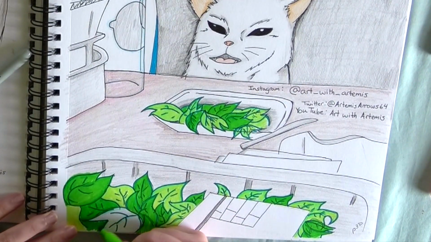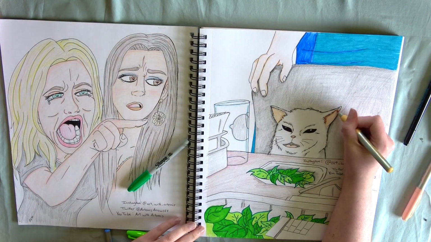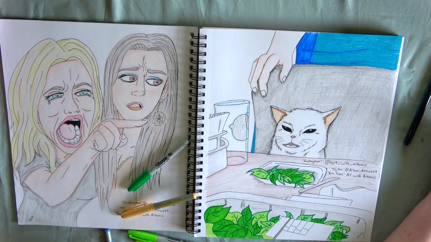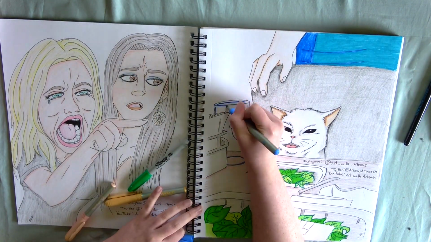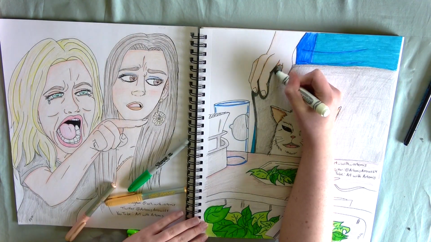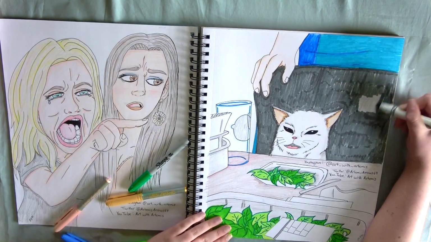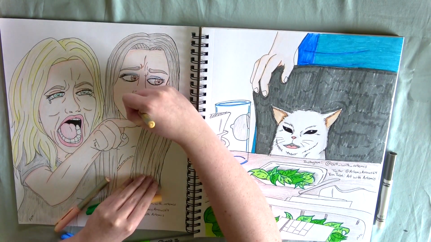Since I'm about done with the leaves, I'm going to go ahead and grab a beige color and I'm going to trace around the inner ear to give it extra detail and highlighting. Then I'm going to give the glass some detail by using some blue. And I'm going to color the back of the chair that the person is holding to make it stand out a little bit more. Since I'm done coloring in the chair, I move over to the ladies on the left.